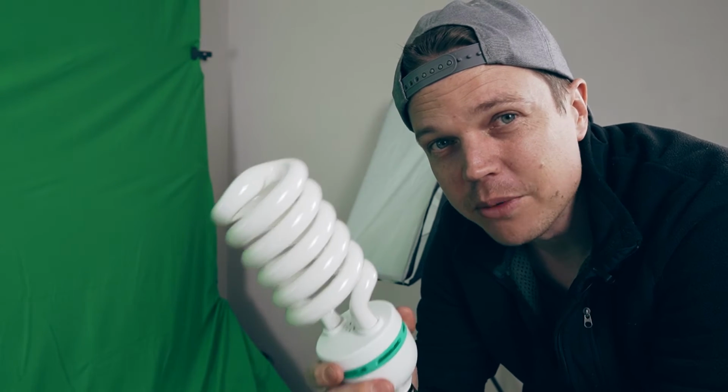So this is one of the lights that I use to light up the green screen. I'll leave an Amazon link for these kinds of lights. They're pretty cheap. I think they were like $30 for two, which is ridiculously cheap. This is one of the light bulbs that comes with these lights. Pretty huge. I don't even think they're that expensive.